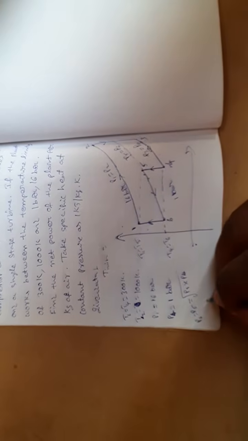For calculating the middle pressure, when it is a perfect intercooler, P6 equals P5 equals the square root of P1 into P4, or we can write the square root of P2 into P3.